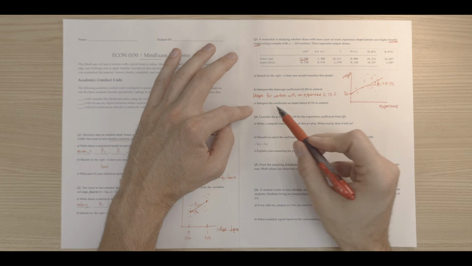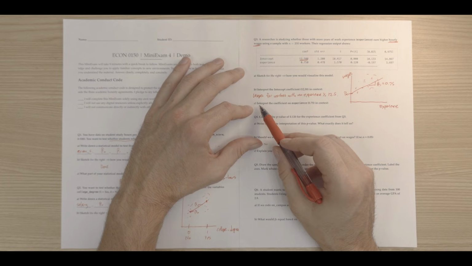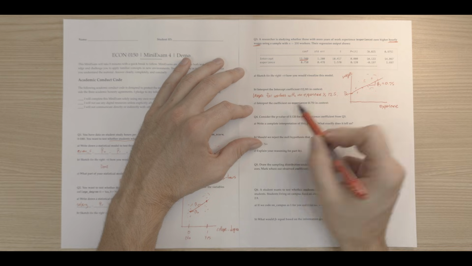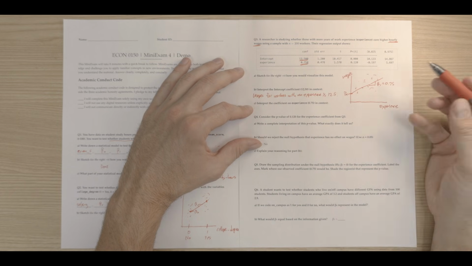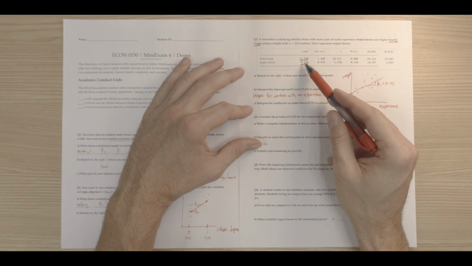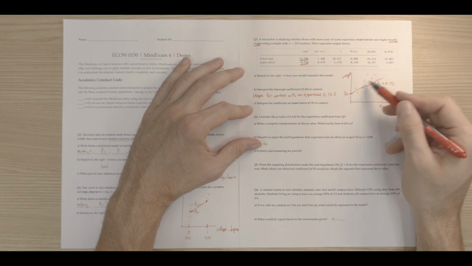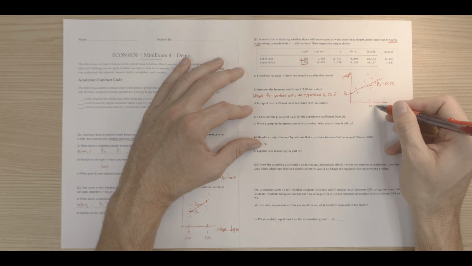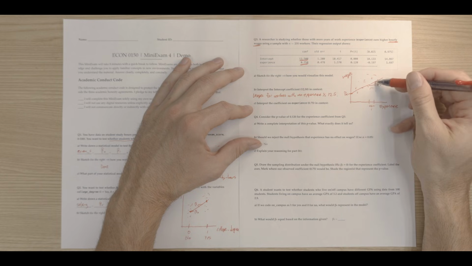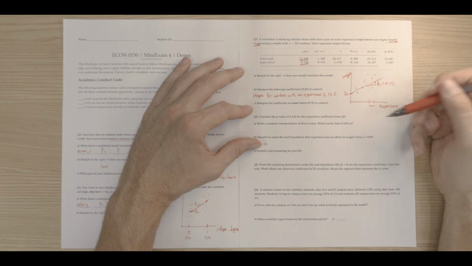Okay, and then for the third part of the question, we're interpreting the coefficient of experience. So that's this one. In this case, this is the slope coefficient, so it's the rise over run. So we increase by 1 unit. How much are we going up on the vertical axis?